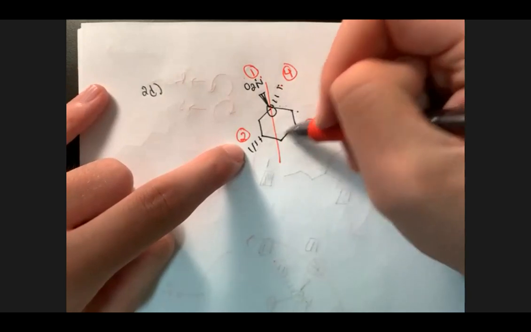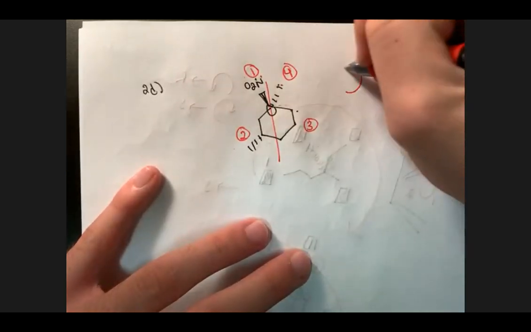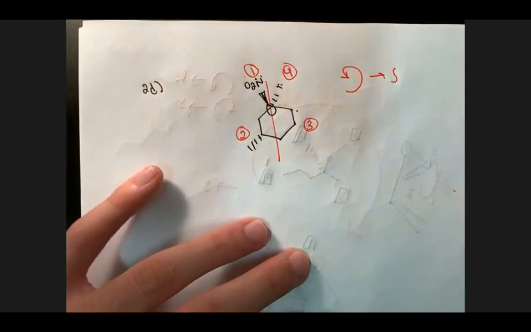The right side has all these carbons and no methyl group. So I'm just doing it macroscopically. What am I looking at? Now, how do I trace this in such a way that 4 is oriented away? Well, 4 is already oriented away in this structure. So all I have to do is 1, 2, 3, and that's S, because it goes this way, counterclockwise. All right.